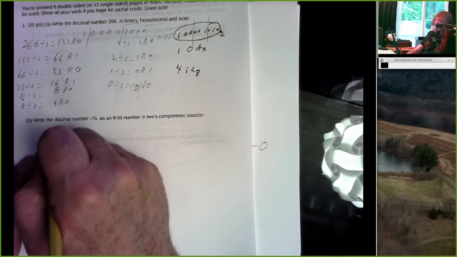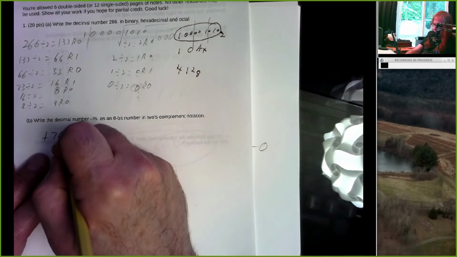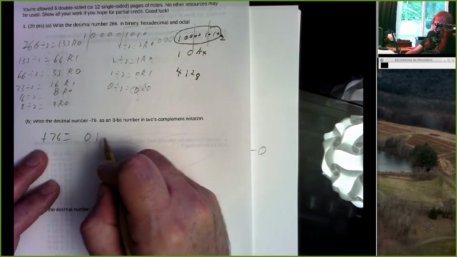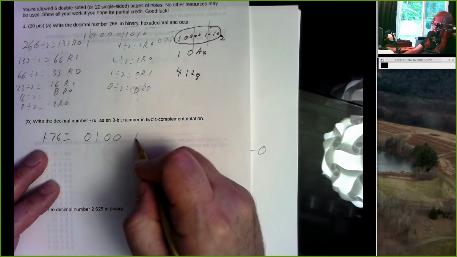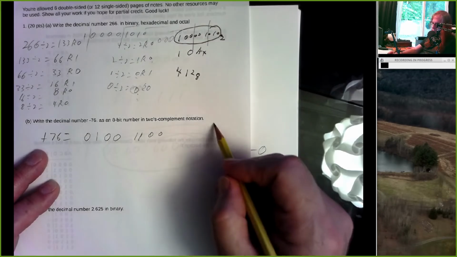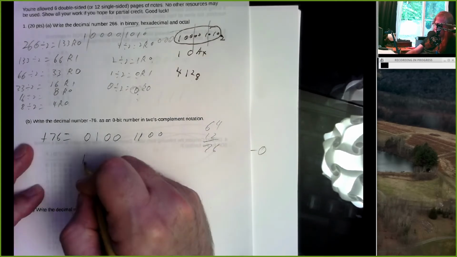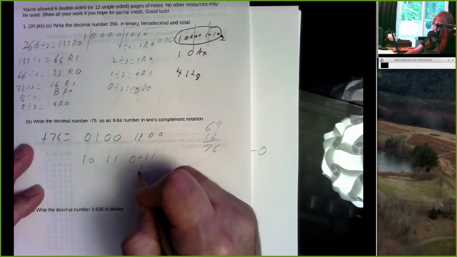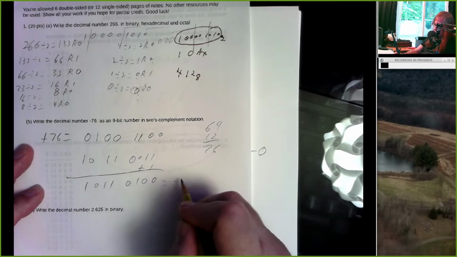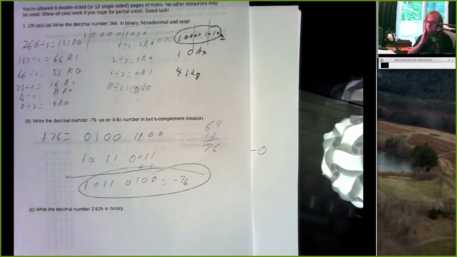So you could do this by saying positive 76 equals, and I know 76 is 64 plus 12. So I'm just gonna do this in my head. 128, 64, 32, 16, 8, 4, 2, 1. So that's 4 and 8 is 12, and 64 is 76. So if I want negative 76, I'm going to toggle all the bits. I'm going to add 1. There's your representation for negative 76.